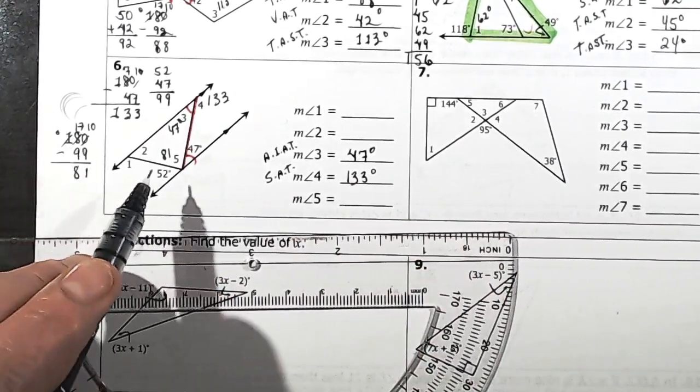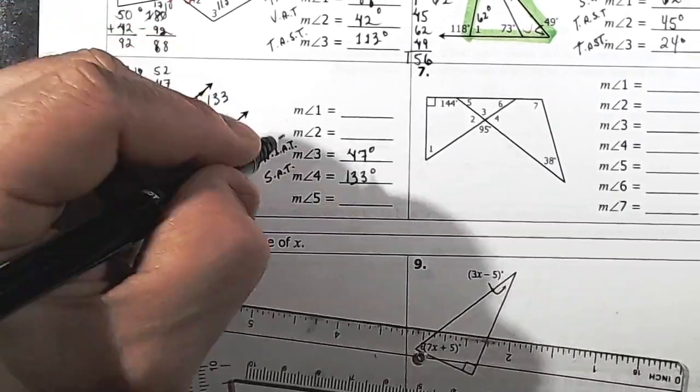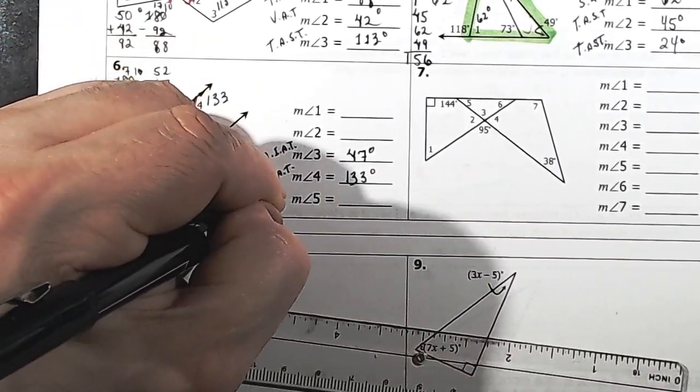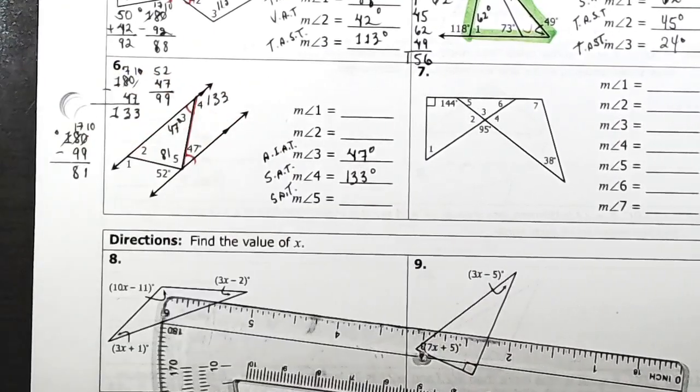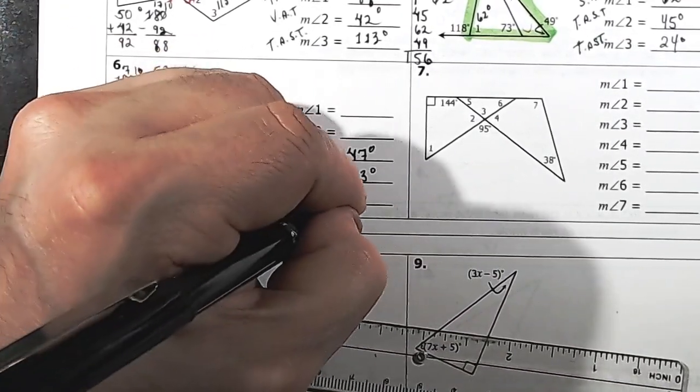And that would be, I guess, by the supplementary angle theorem. Okay, so angle 5, supplementary angle theorem. Angle 5 is 81 degrees.